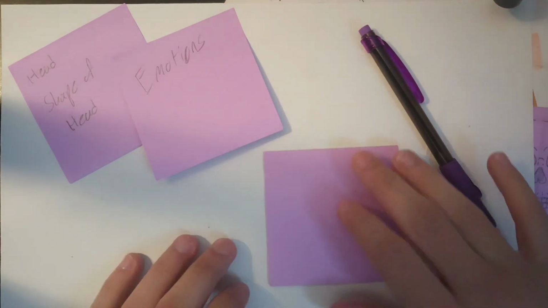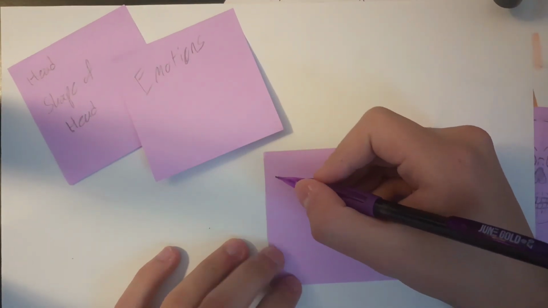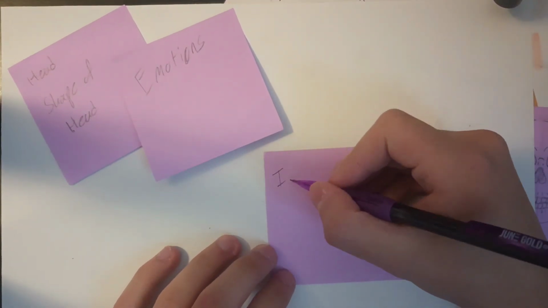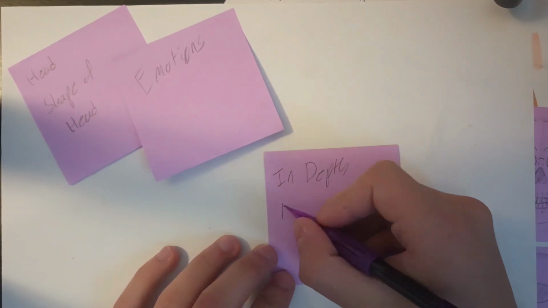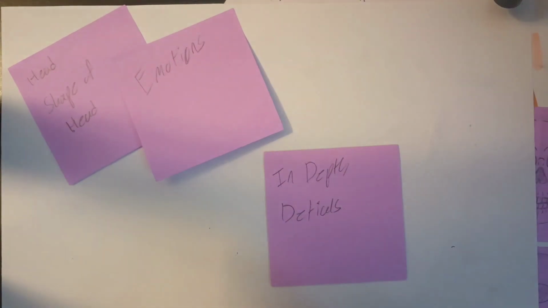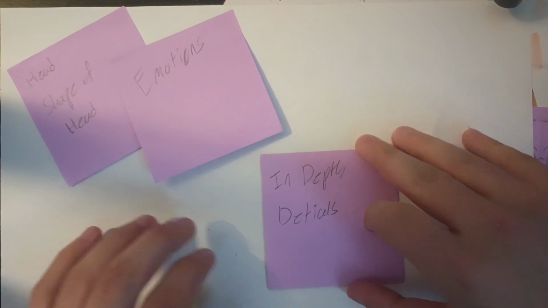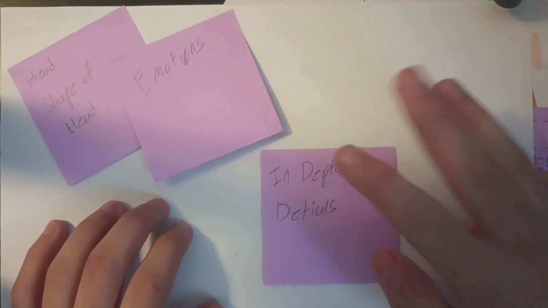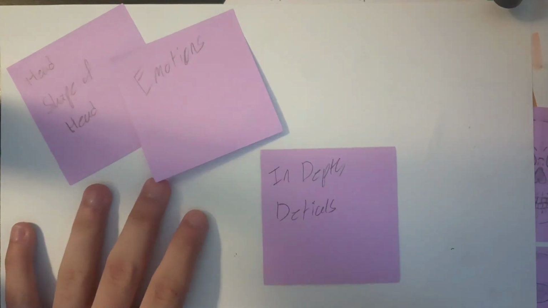And for the third thing, that's just gonna be in-depth details. Probably spelled details wrong, but in-depth details. So yeah, those are the three things I'm gonna be teaching right now. So let's just get started.